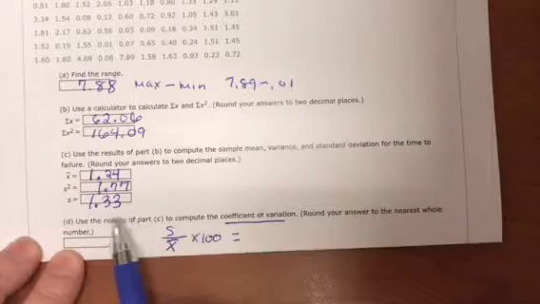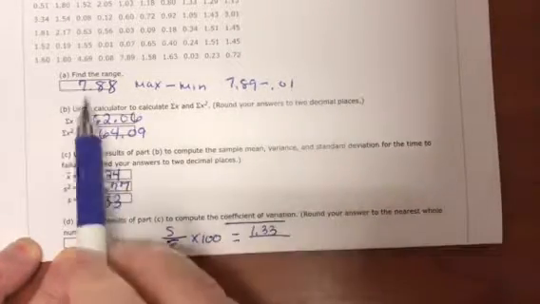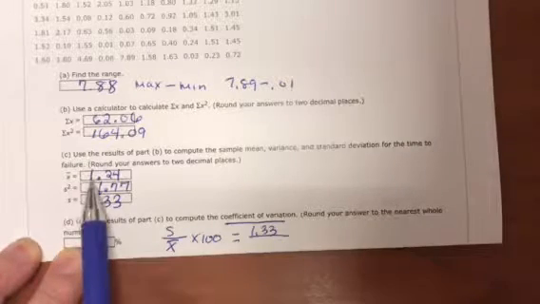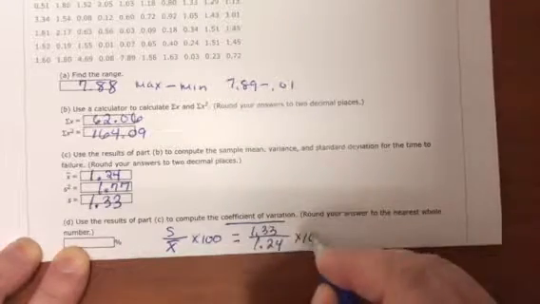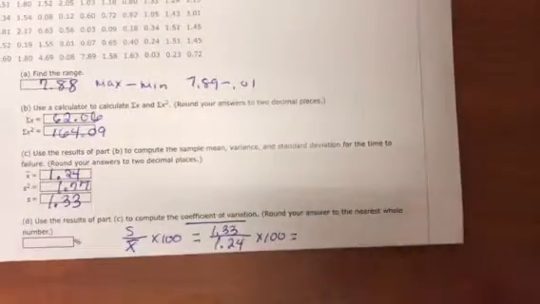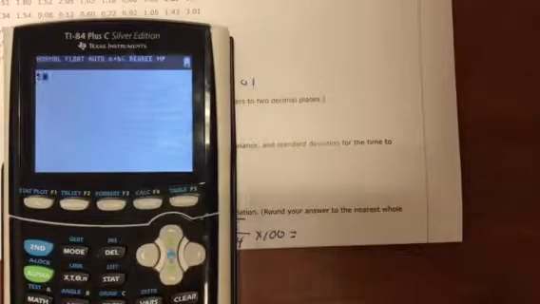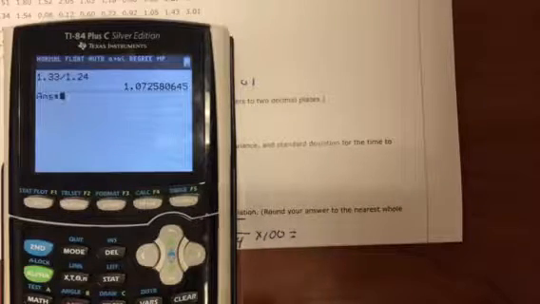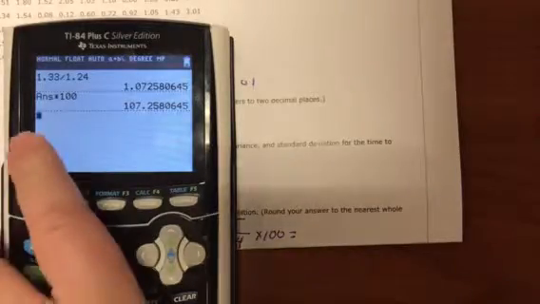So I'm going to take my s, which is 1.33, and I'm going to divide by my x bar, my mean, which is 1.24, and then I'm going to multiply by 100. So 1.33 divided by 1.24, then multiply by 100. And since the question wants us to round to the nearest whole percent, I'm going to just put in 107%.